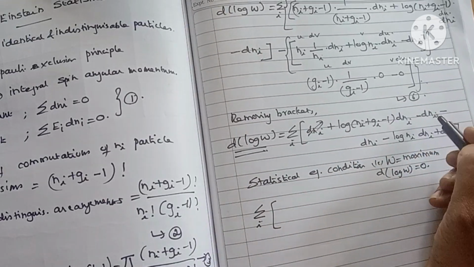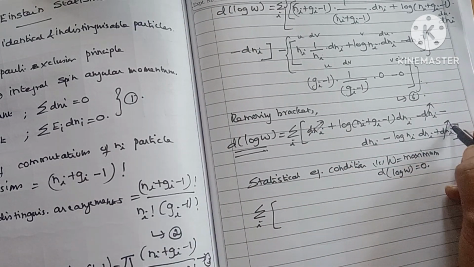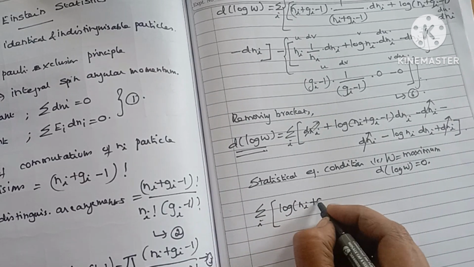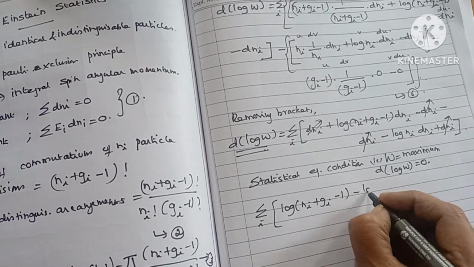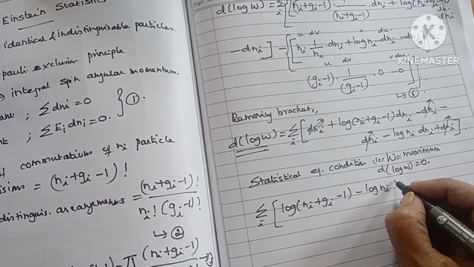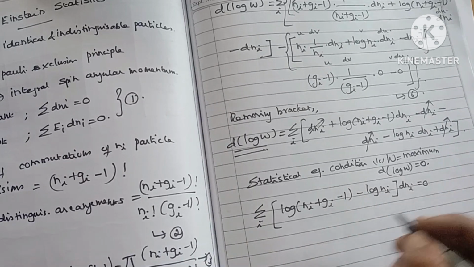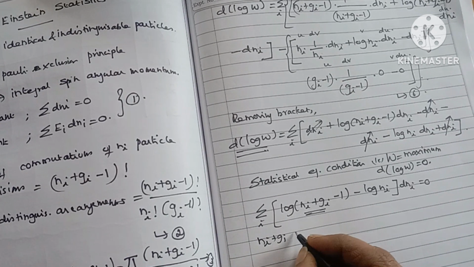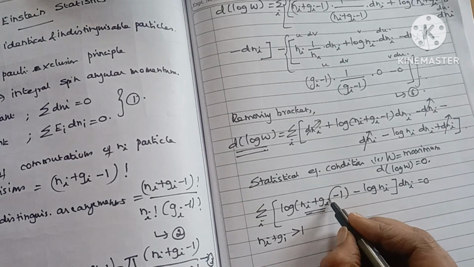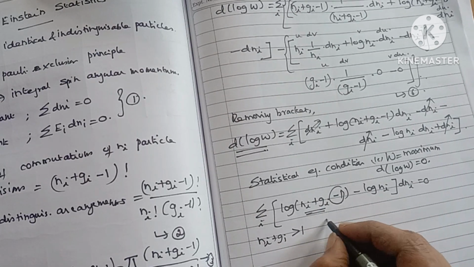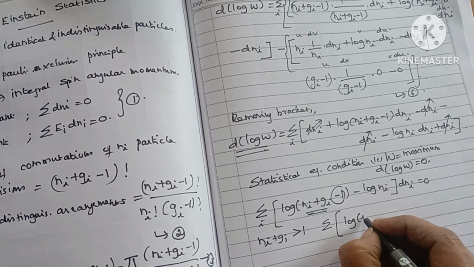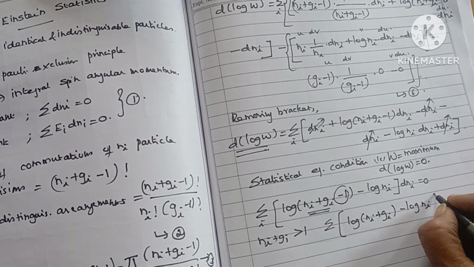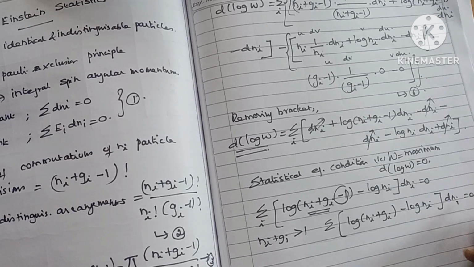This term will get cancelled, then this 2. So remaining terms can be written as log ni plus gi minus 1 minus log ni of dni is equal to 0. So here, on consideration, this ni plus gi is very much greater than 1. So we can neglect this one term in the next step. So log of ni plus gi minus log ni into dni is equal to 0.